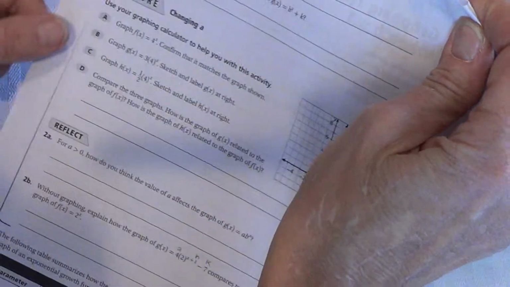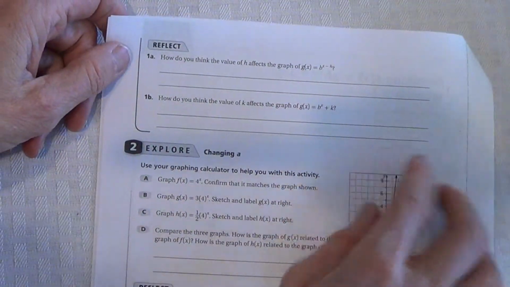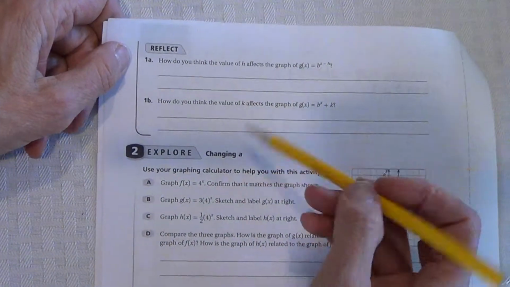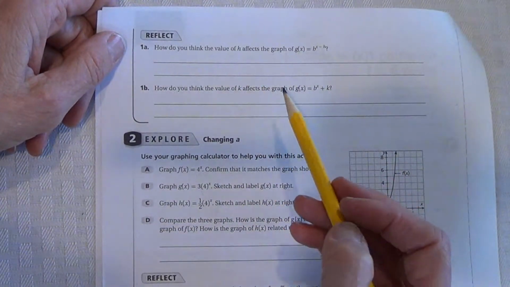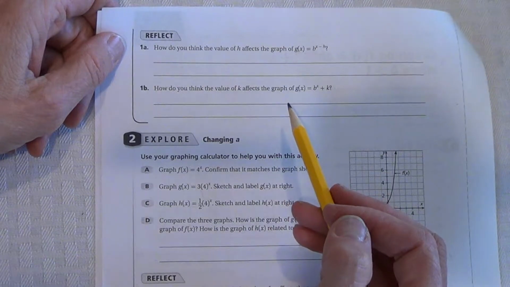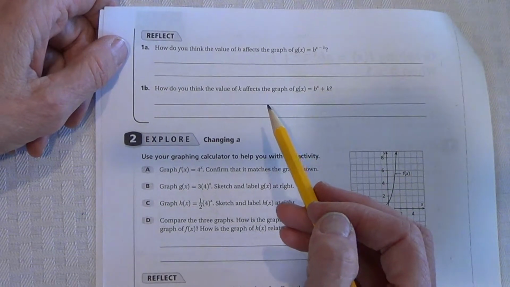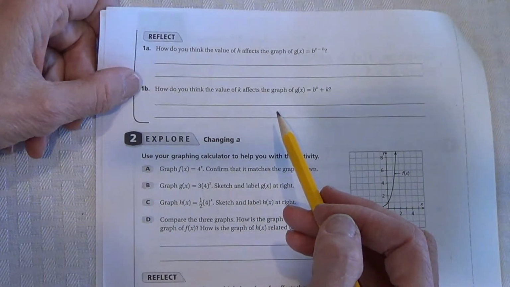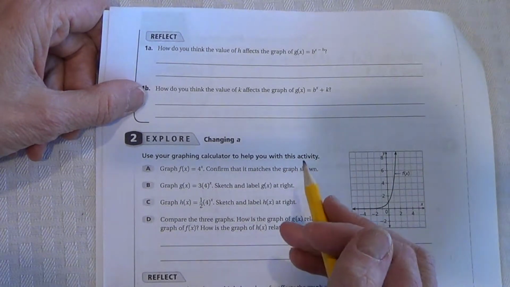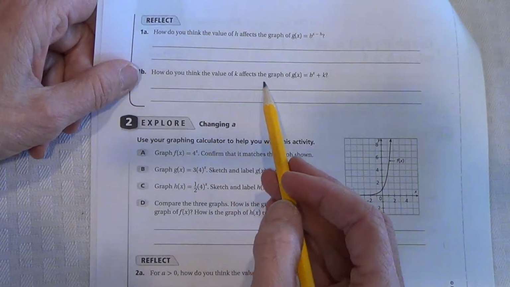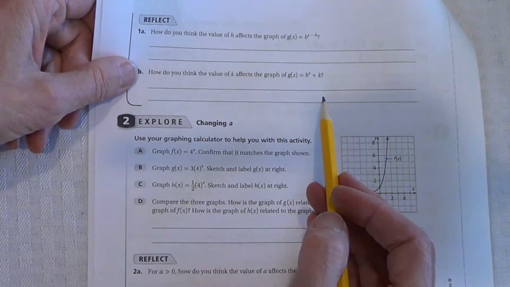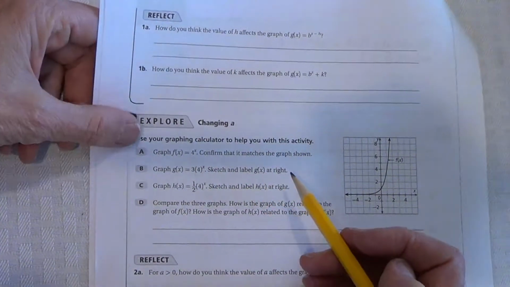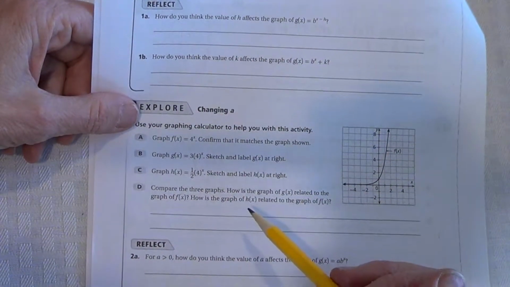And now that brings us over this side. How do you think the value of h affects a function? I hope that you're seeing that it's another horizontal shift, all h values. In hk format, always do horizontal shifts, clear through all of your functions. How do you think the value of k affects? And again, I hope you're thinking the vertical shift up, down. Put it in your own words there.